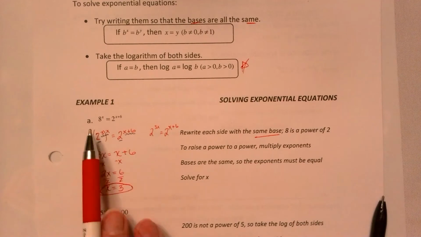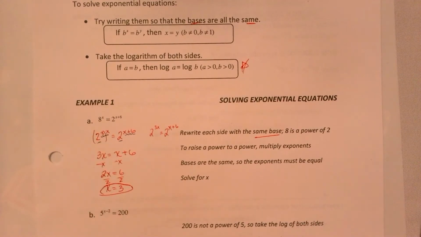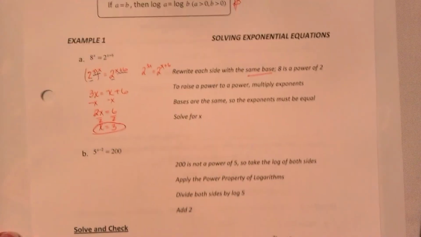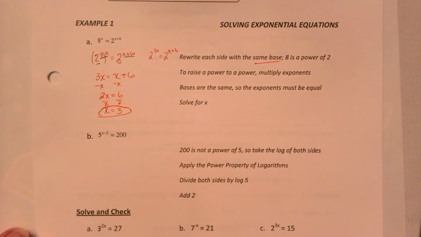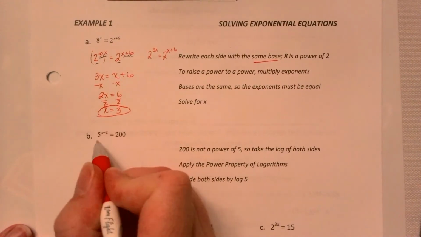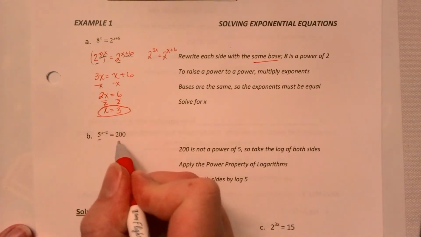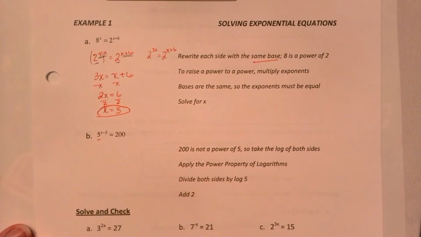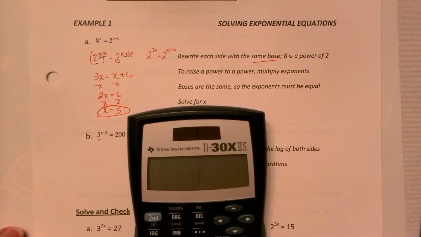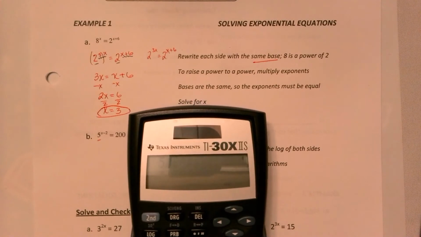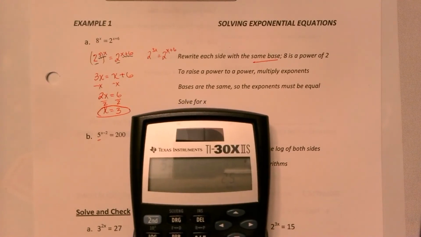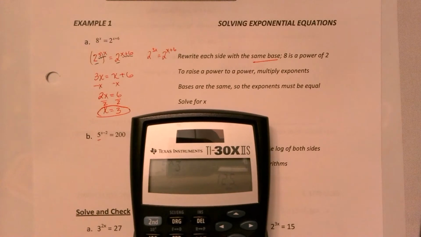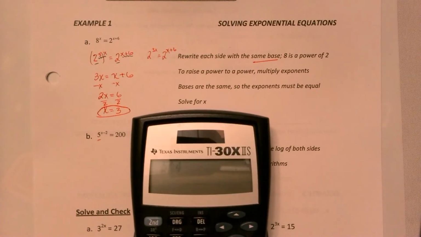Again, if I couldn't change this base, I would come in and take the log of each side. So in part B, the first thing I wanted to try to do is I have a base of 5. I wanted to try to make 200 a base of 5. So I was looking at some numbers, and I know that 5 squared is 25, and I know that 5 to the third is 125. So I'm going to go ahead and try 5 to the fourth, and I'm going to find that it is 625. So it's too big.